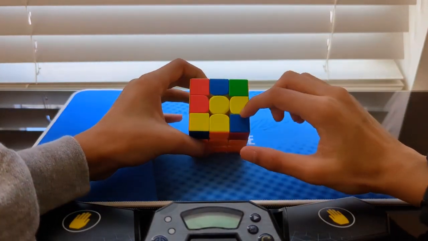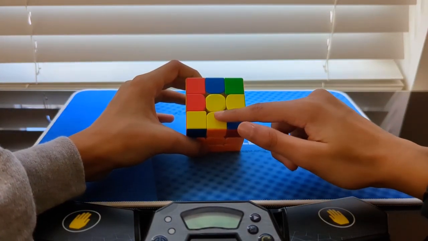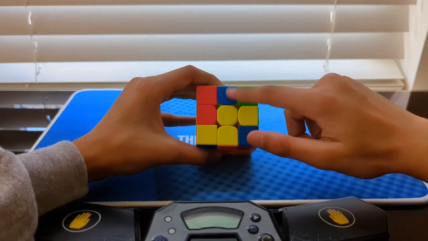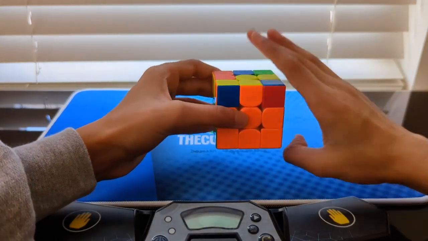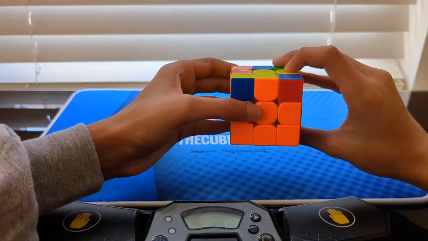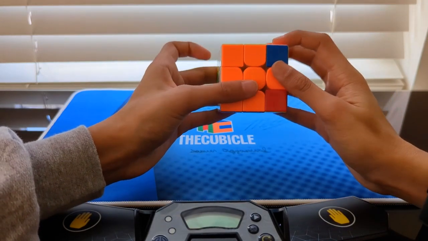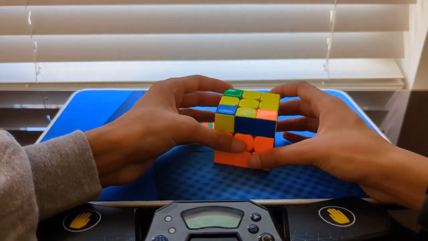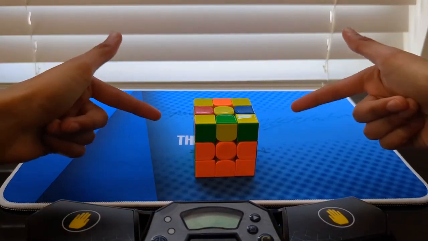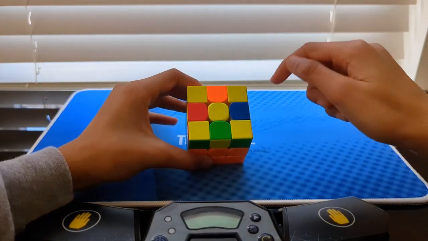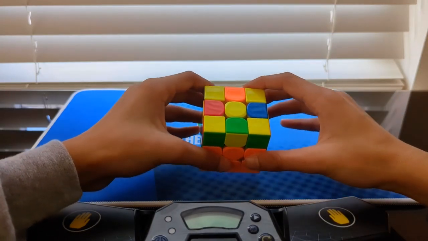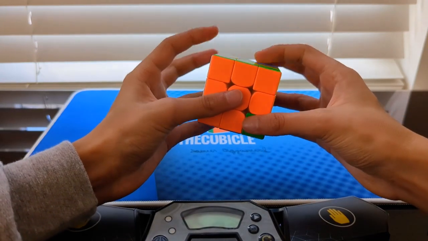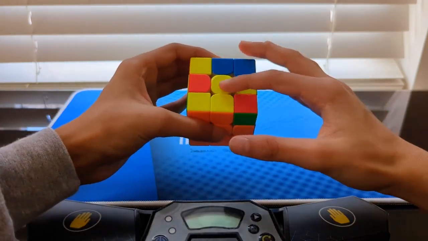If you have this case in which you have an L shape here, then what you want to do is put it on the bottom right, and then with the yellow face on top, you're going to do a wide F, then R, U, R prime, U prime, then undo the wide F prime, and then you've made the yellow cross. If you have this dot case where there's one dot in the center, don't worry about any other pieces. All you have to do is an F, then R, U, R prime, U prime, then F prime, and then you'll get the L case.